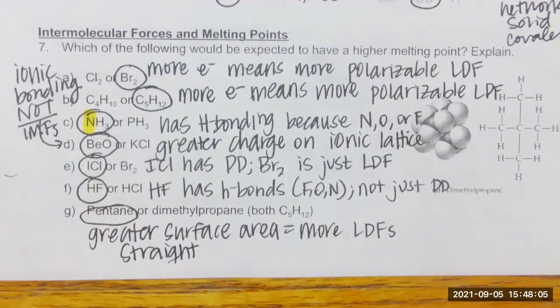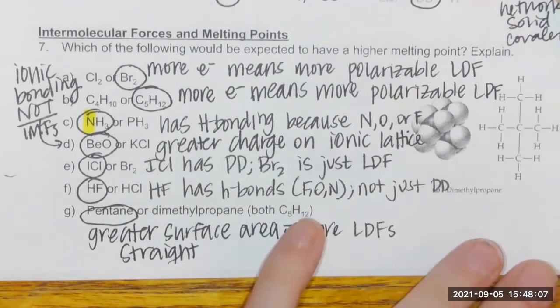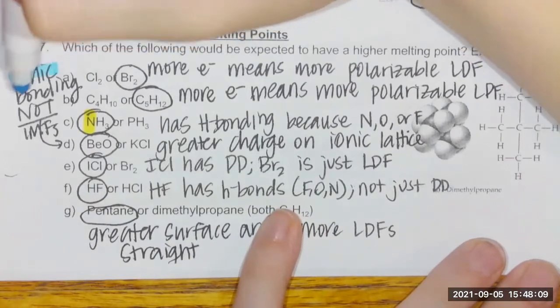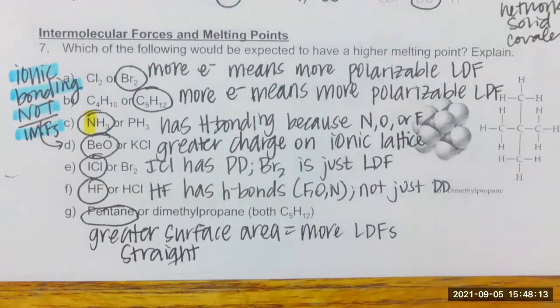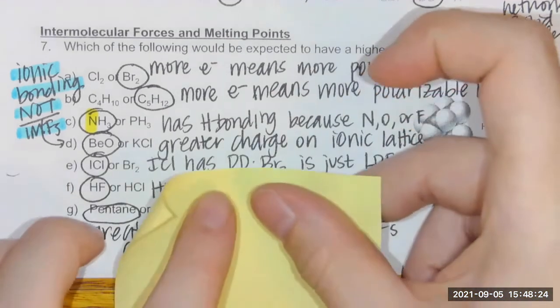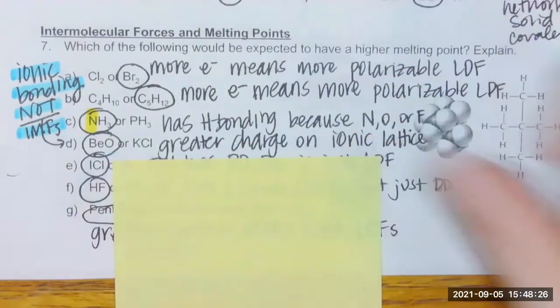Now this one's kind of a trick question. It's not actually looking at IMFs. These are ionic bonds, but the question could still be asked which one has a higher melting point, BeO or KCl.